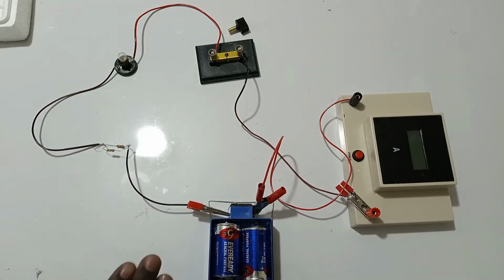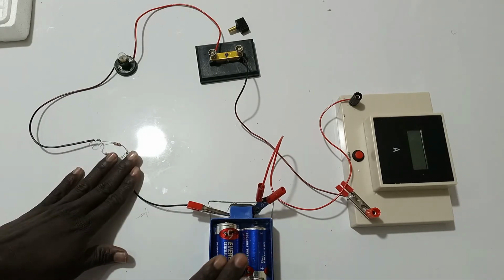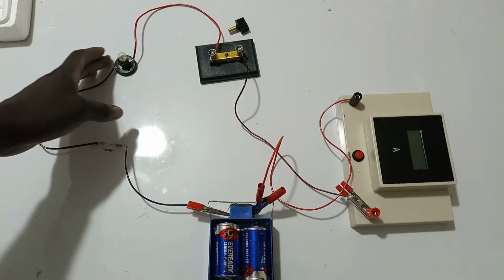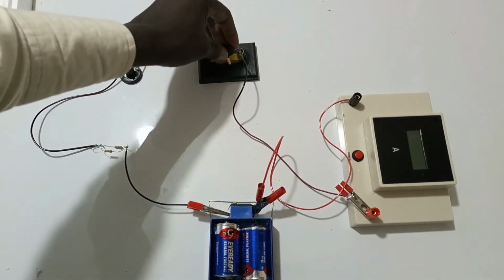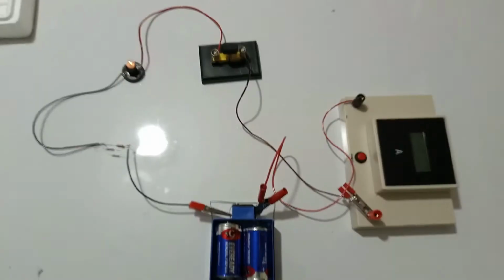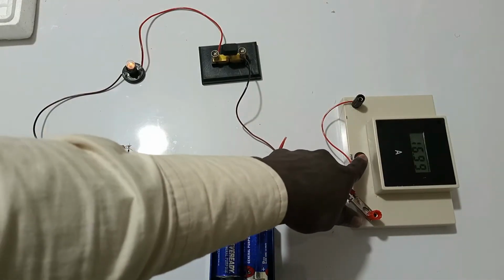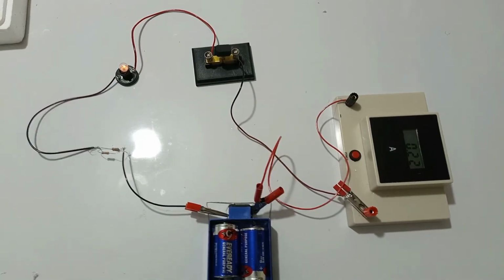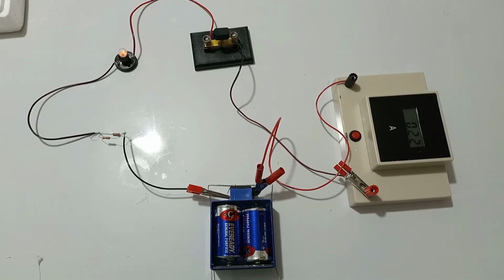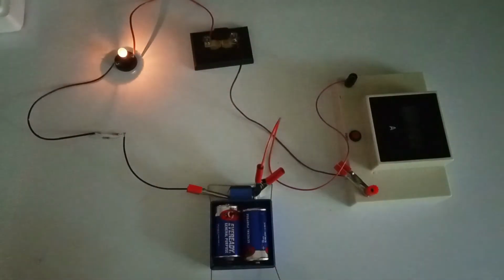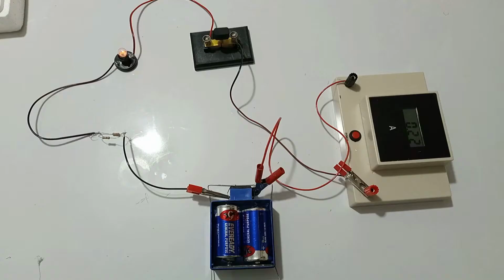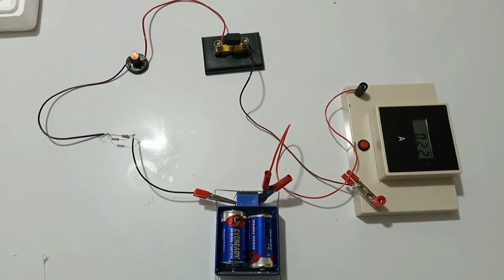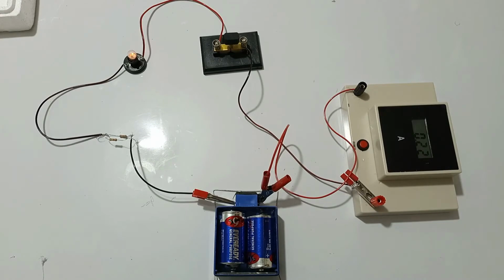So we do the usual. The circuit is already in order, that was confirmed. So what I want to do now is put it on and observe what happens. Let's put this one on. So the current is 0.22. The brightness of the bulb we are able to notice, compared with the previous one.